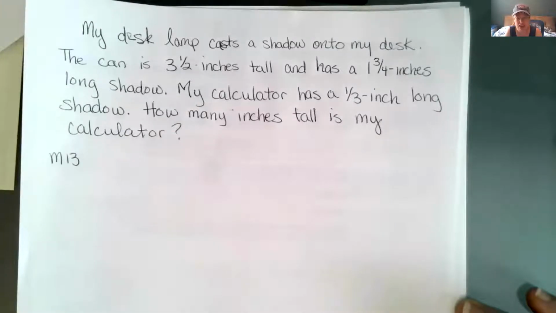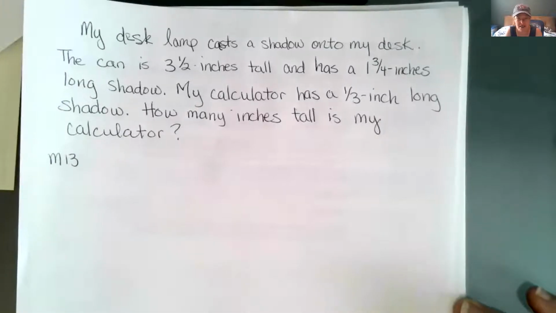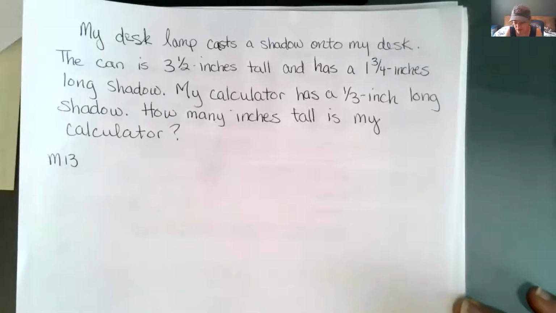My desk lamp casts a shadow onto my desk. I had a soda can on here earlier, is 3 1/2 inches tall, and it has a 1 3/4 inch long shadow. My calculator has a 1/3 inch long shadow. How many inches tall is my calculator? And the first question was, if we're going to perhaps use proportions with this, we'll need to have 2 units.